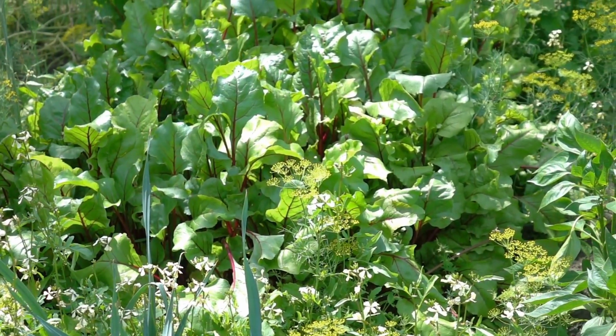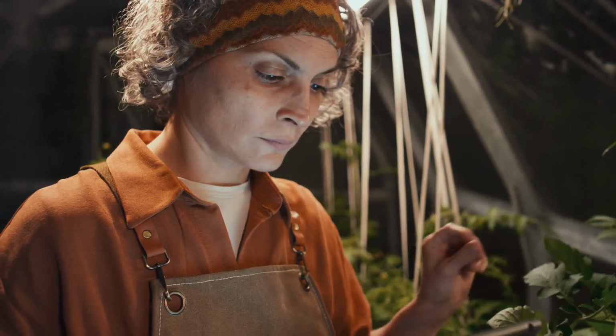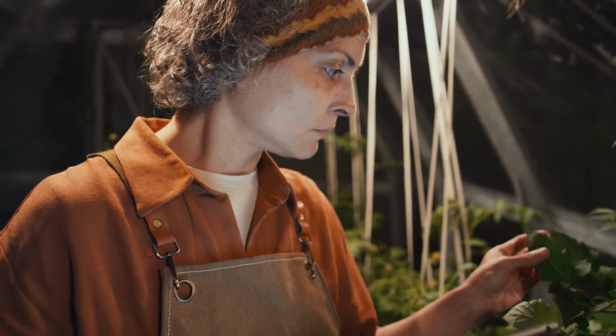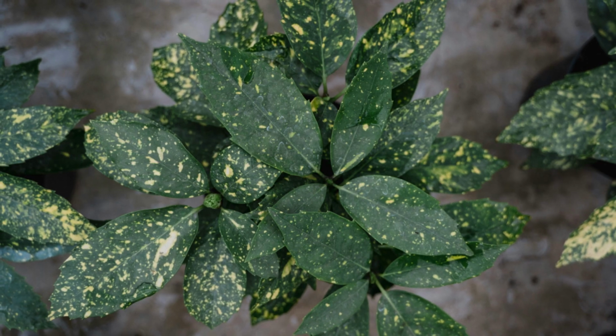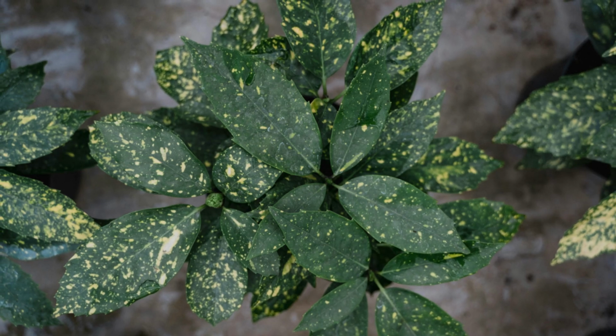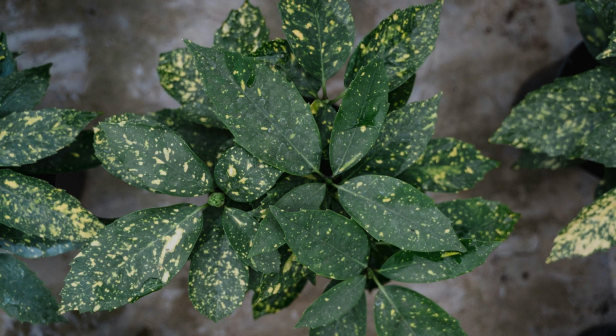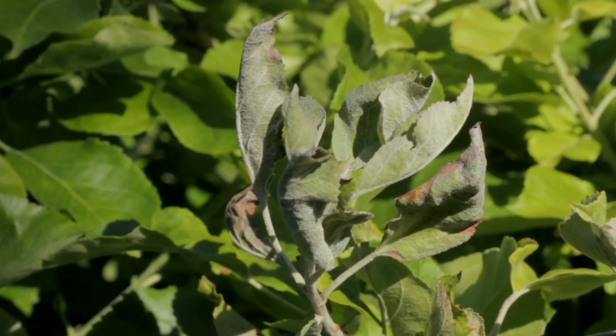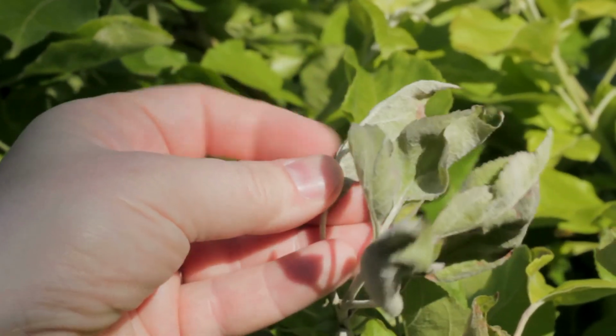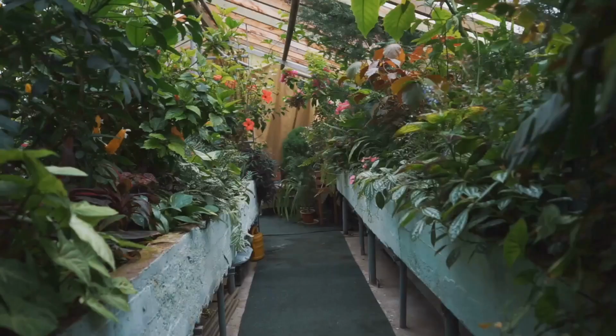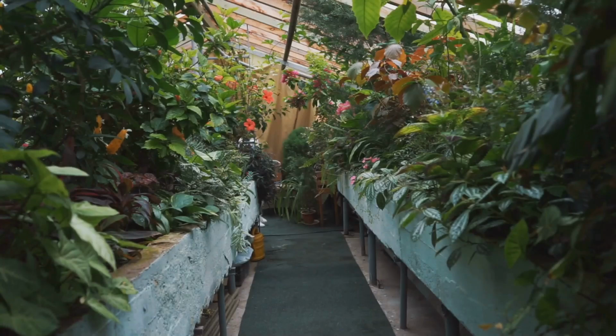Welcome to our comprehensive guide on identifying and remedying common plant problems that every gardener faces. Like any living organism, plants are susceptible to a variety of ailments ranging from pests to diseases. Today we'll cover pest issues, diseases and nutrient deficiencies in detail. Arm yourself with the essential knowledge to ensure your garden not only survives but truly flourishes.